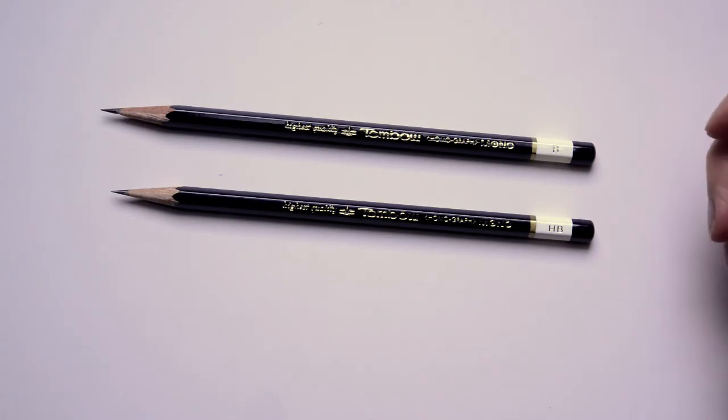2H, 4H, those are going into the very hard leads, and they hold a point for a long time, but they're very light, and it's kind of like sketching with a nail. It's not that forgiving. So I like a softer lead, somewhere in the middle. For me, a B is a good one to start with.